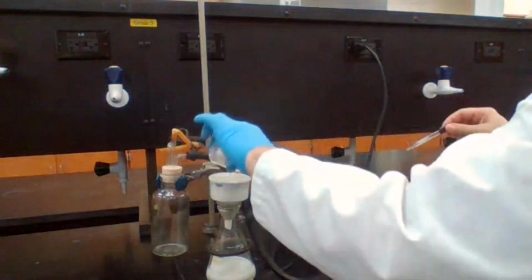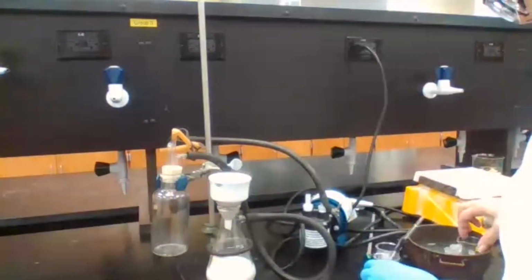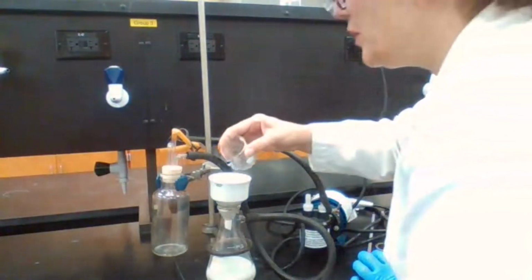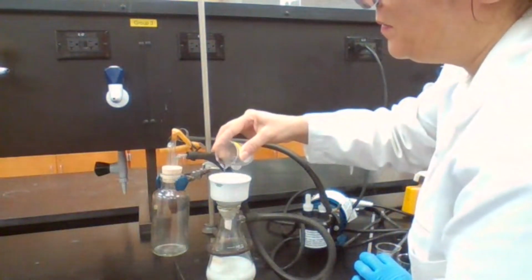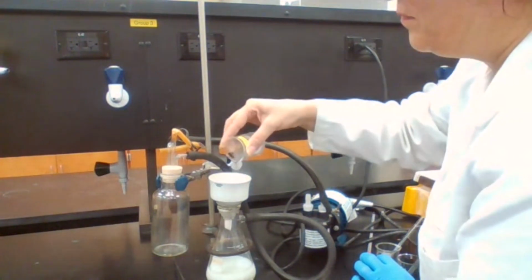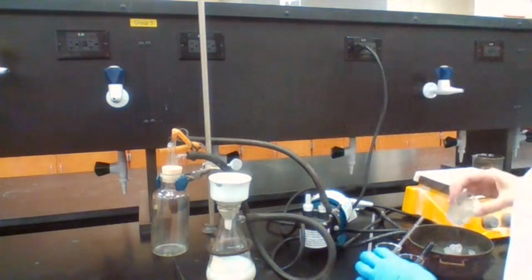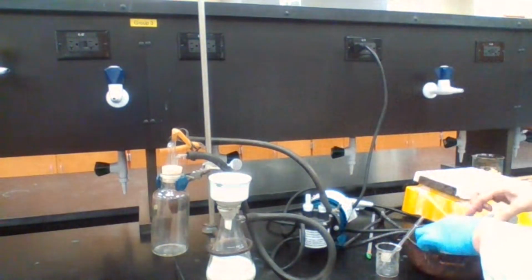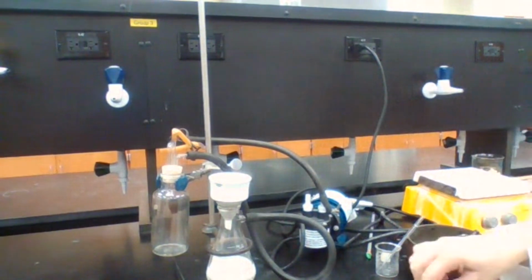Everything is transferred. And I'm going to wash it with cold methanol. Run vacuum for 5 minutes.